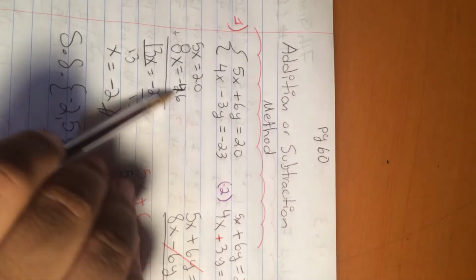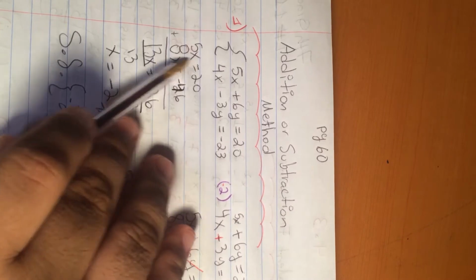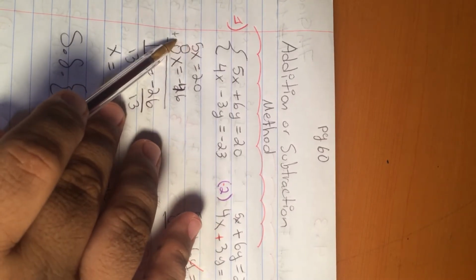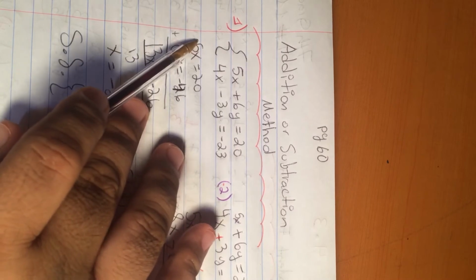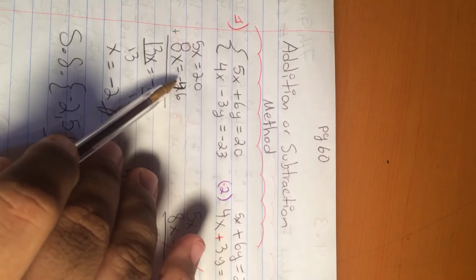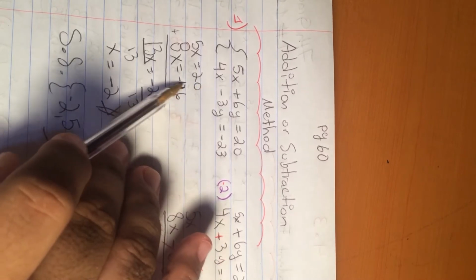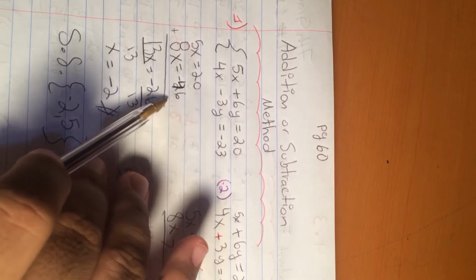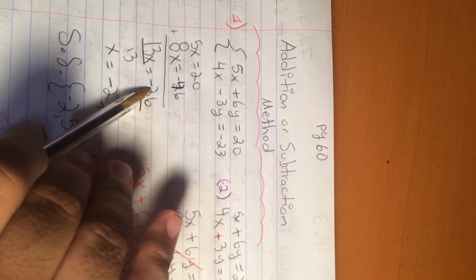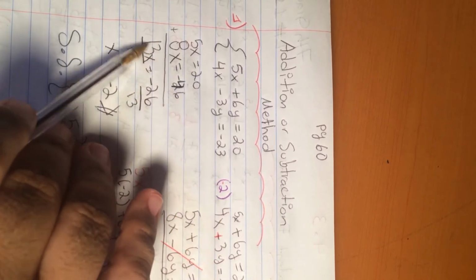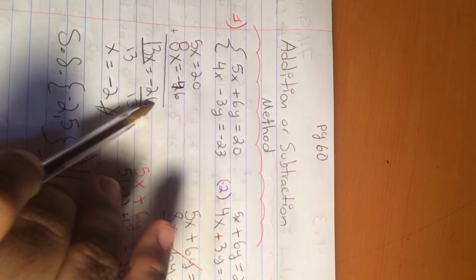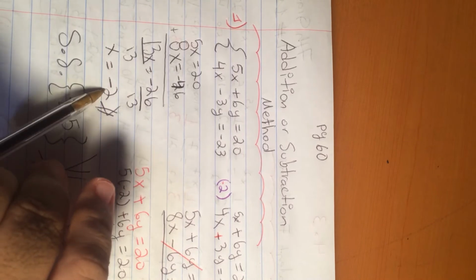Okay, so I add them together. This side, I add them because this one is positive, and this one is positive. On this side it is 20 minus 46. This one is negative, so this is like a normal subtraction. 20 minus 46 is the same as saying minus 46 plus 20. And we get minus 26. So 13x equals negative 26. We divide 13 on this side, 13 on this side, and we get x equals minus 2.